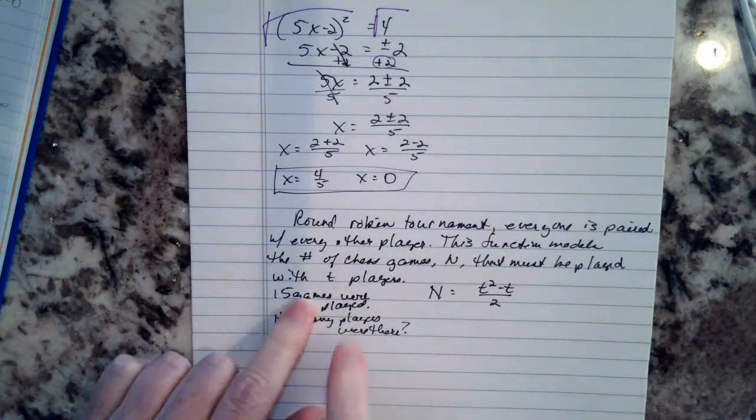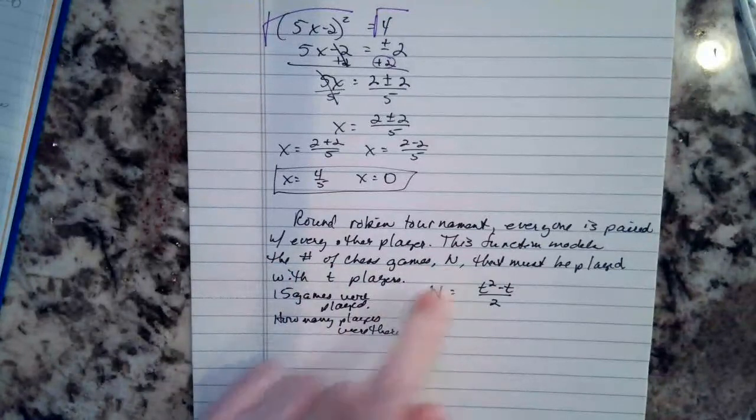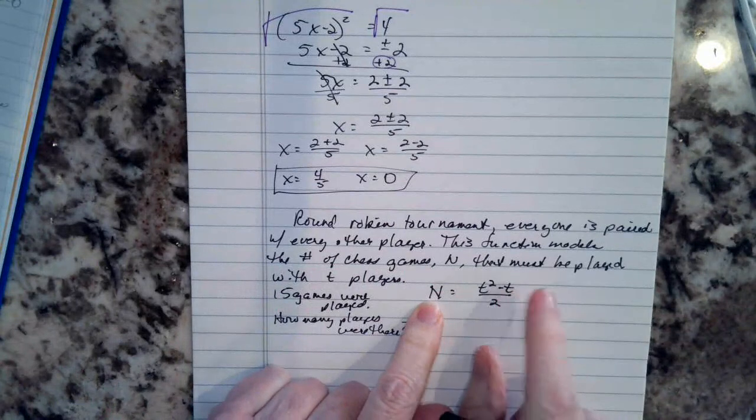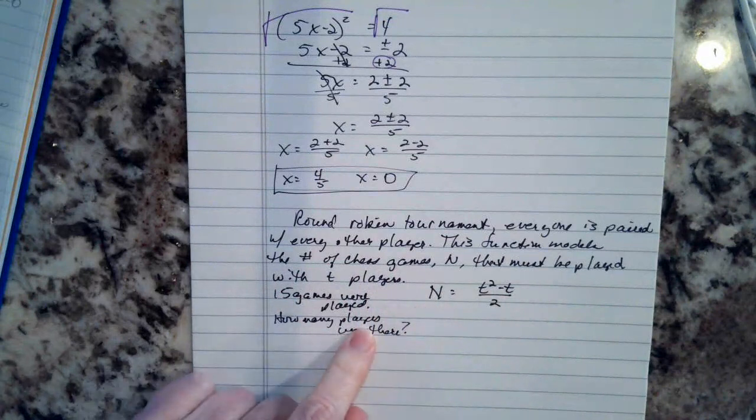We know games were played, games. So the number of chess games is N. So we're going to put a 15 in for N. And then that leaves T that we're going to figure out. We know that T is players, and they're asking us how many players. So that matches. That's good news. We want our missing thing to be their missing thing.